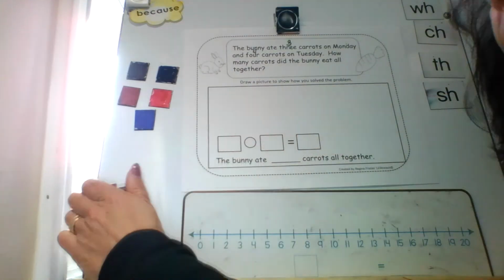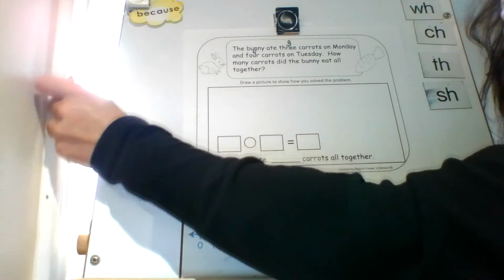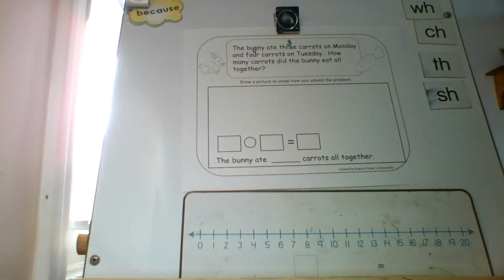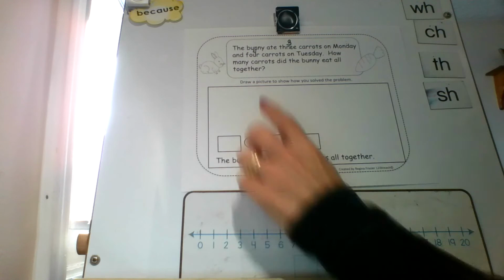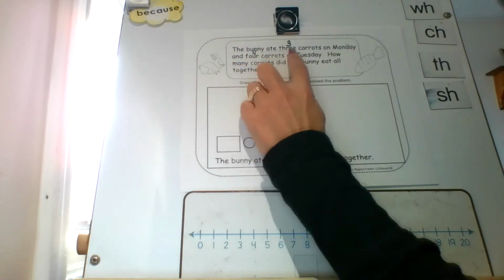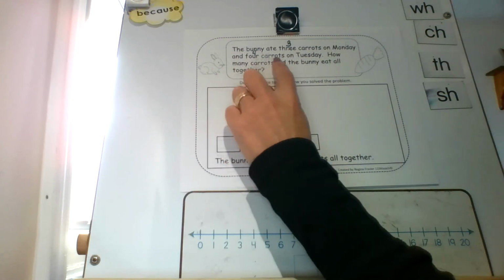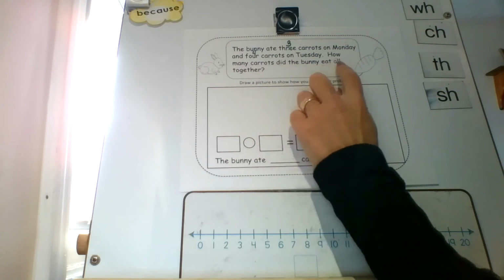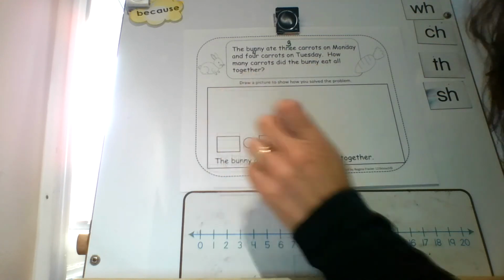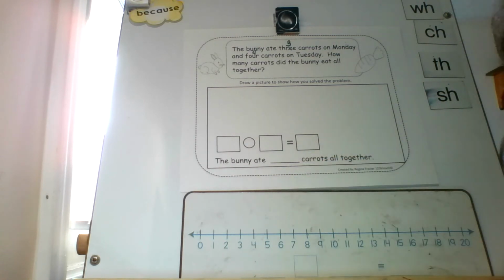All right, so we're going to have to move our manipulatives. So whatever you're using, move them. All right, let's read the story problem and then we'll go back and see if we can figure it out. This says, the bunny ate 3 carrots on Monday and 4 carrots on Tuesday. How many carrots did the bunny eat all together? Ooh, we know all together means we are going to plus all together.